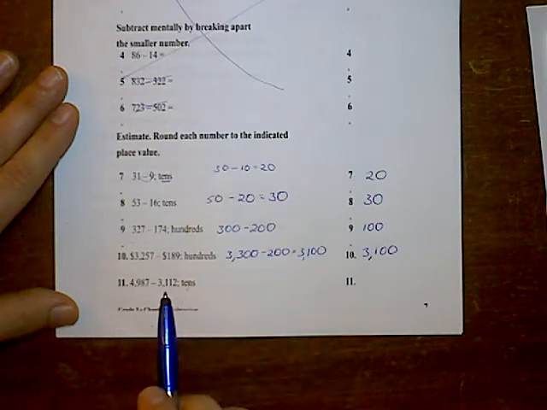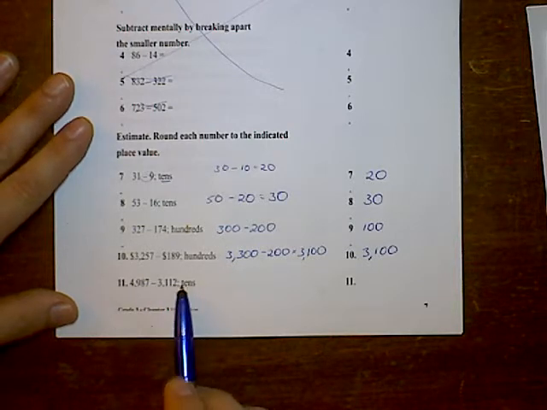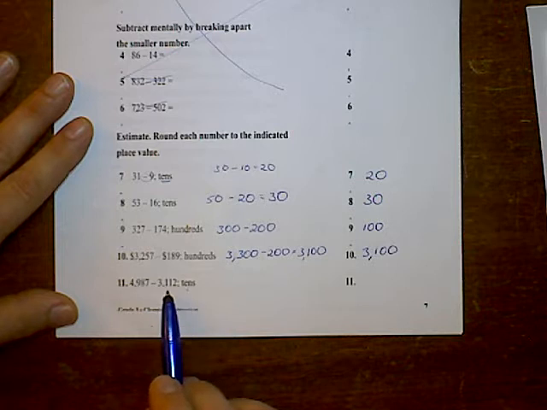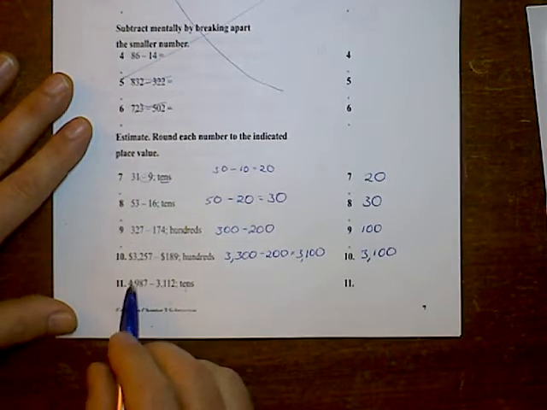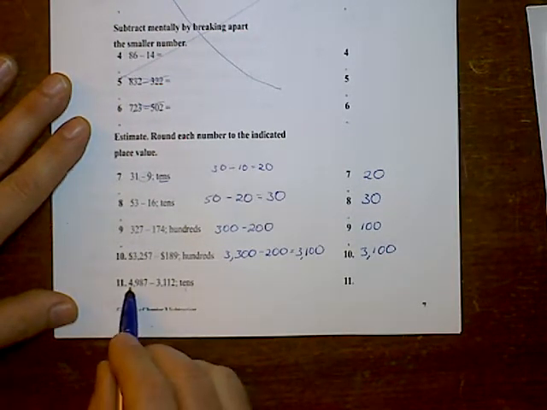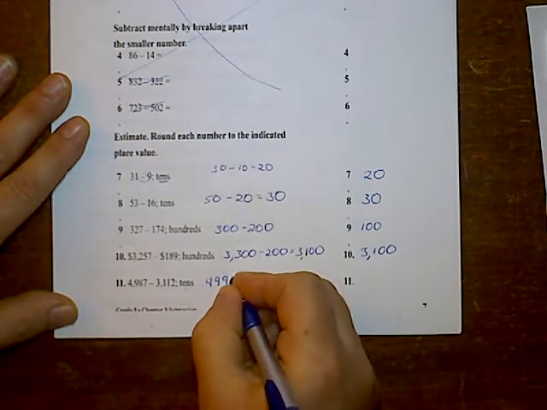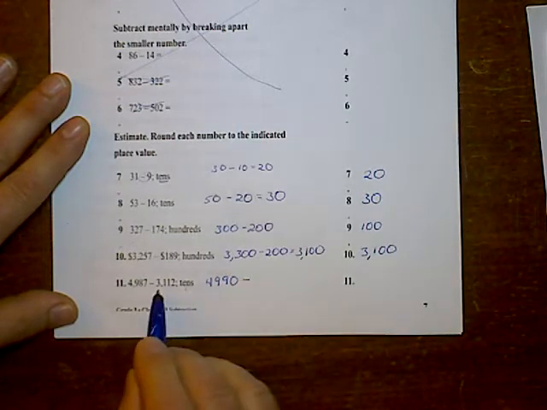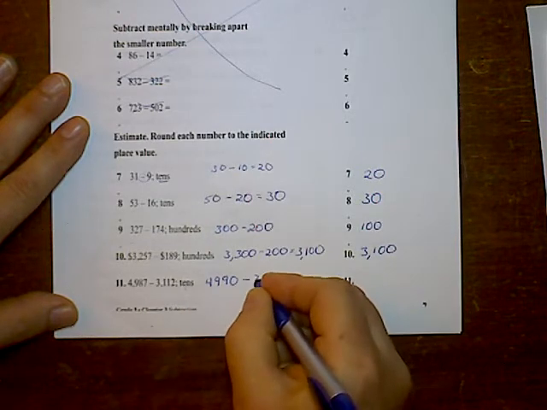Remember, my sheet looks a little different. Don't get freaked out. Okay, now this one is the one that I didn't really care for because it goes to the thousands and they have you rounding to the nearest 10. Now it's going to give you a very accurate estimate, but it's going to make you have to do too much work. So let's do it anyway. 4,987 to the nearest 10 would be 4,990. And then I'm going to take away 3,112, which to the nearest 10 would be 3,110.